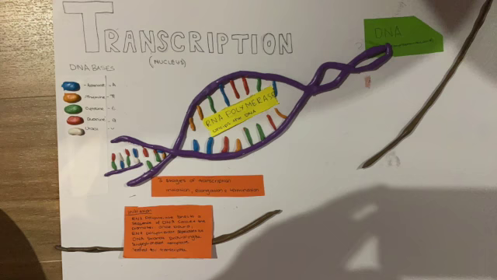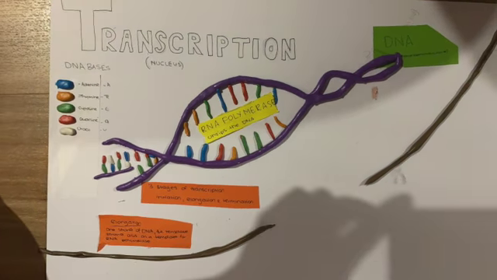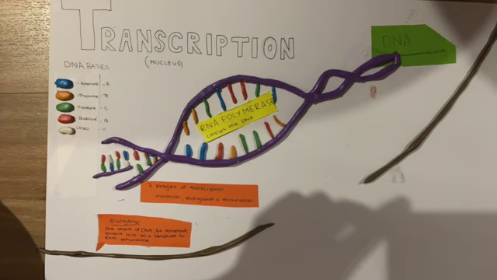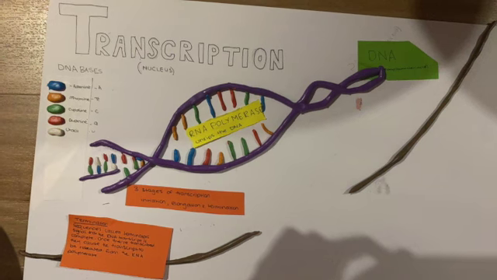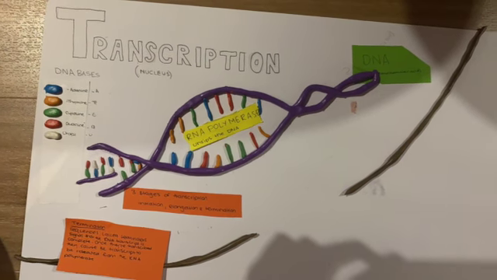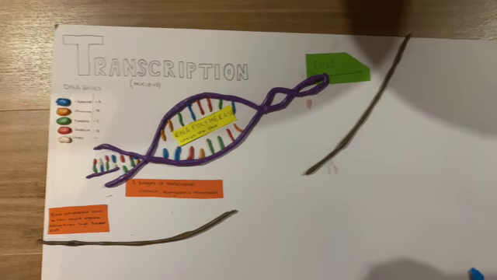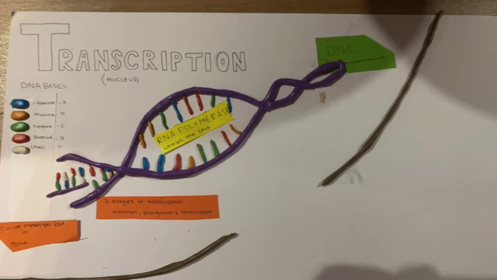There are three parts to transcription: initiation, which is when RNA polymerase binds to a sequence of DNA called a promoter; elongation, when a strand of DNA acts as a template for RNA polymerase; and termination, when sequences called terminators signal that the RNA transcript is complete. Once it's transcribed, the transcript is released from the RNA polymerase.